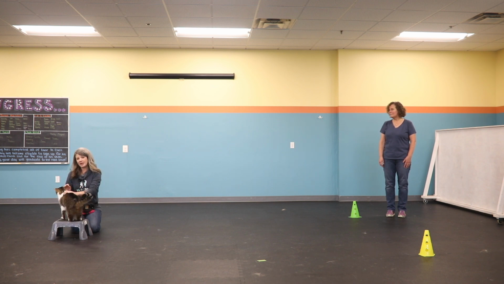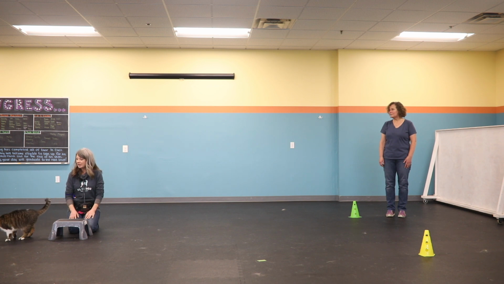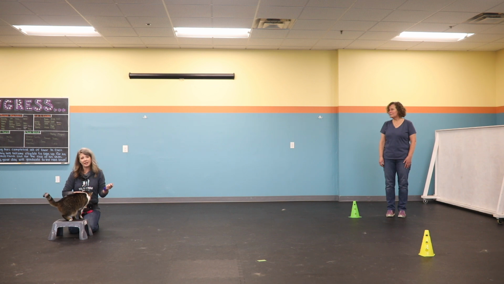So Fig's start button here is being on his stool. So when he's on his stool, that's him saying, yes, he's comfortable. And if he were to get off of his stool, that would be him saying, no, please stop. So the first thing I'm going to do is I'm going to have my helper stationary, and I'm just going to start showing Fig what this process is going to look like. So if he gets onto his stool, I'm going to click and then feed him off of his stool.